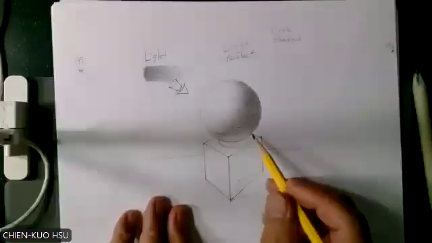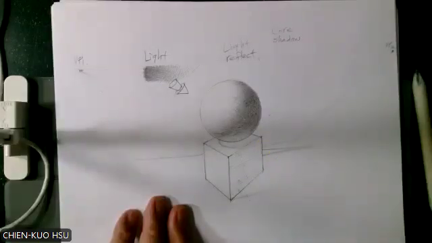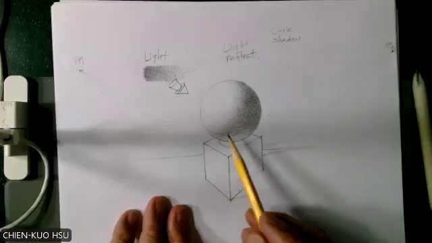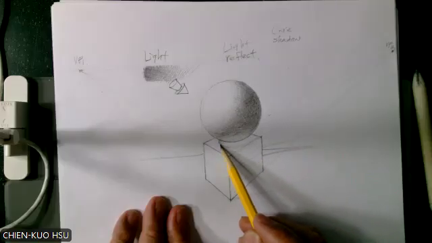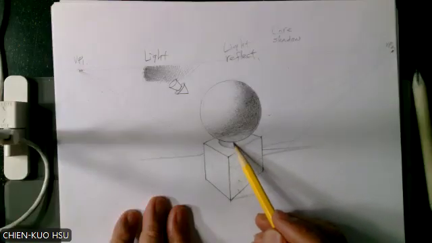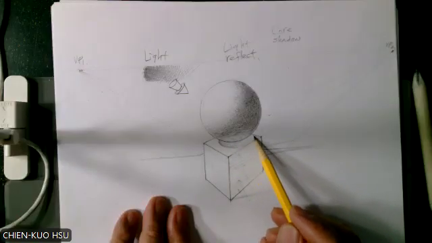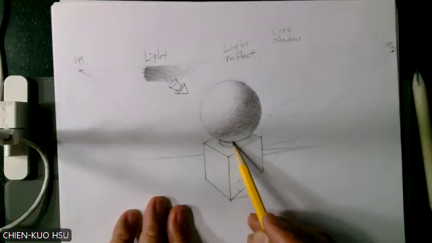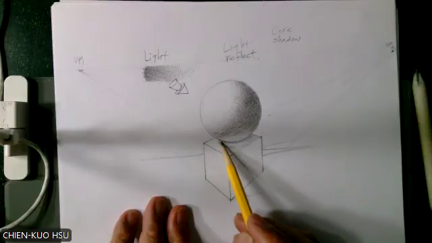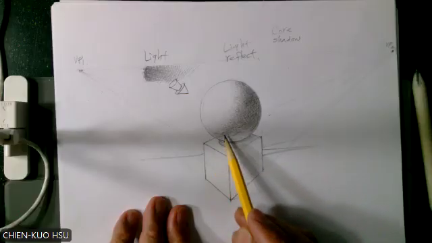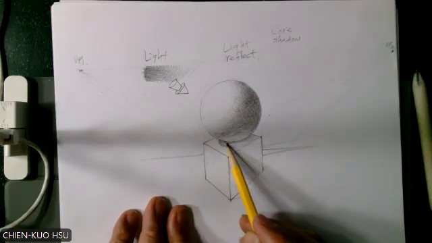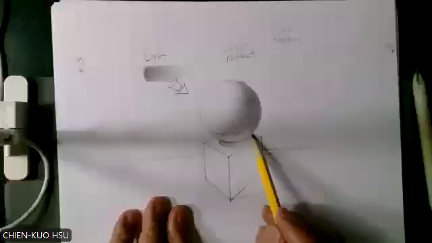Okay, after we're done with this, we create a shadow, called the cast shadow, cast on top of the cube, the top of this cube. The same thing, you use cross hatching. Okay, we can cross hatch. Then you can find these edges are kind of soft edges. Okay, not really dark. You can see close to the sphere, this area is really dark. But when it goes out, because light keeps bouncing multiple times, the edge here is not as dark as some places. Okay, not like here.